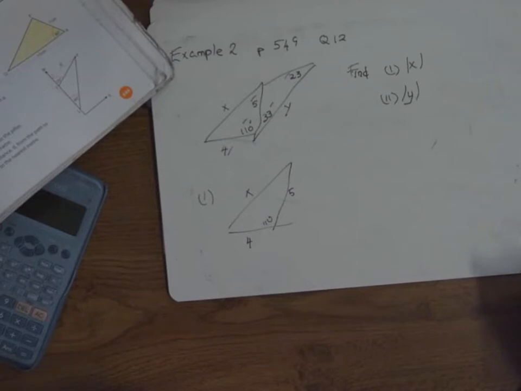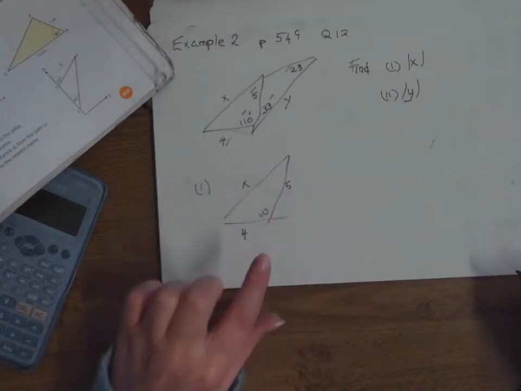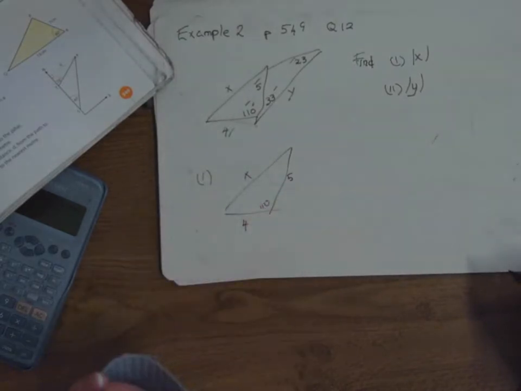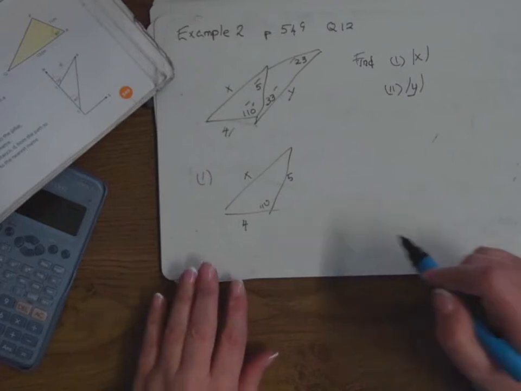It has to be the cosine rule, because there are 2 conditions where it has to be the cosine rule. This is one of them, where you have 2 sides and the included angle. So if you try to use the sine rule, you wouldn't have enough information for it, okay?